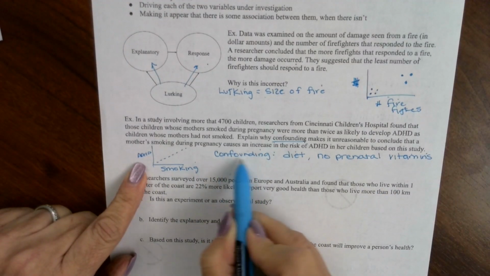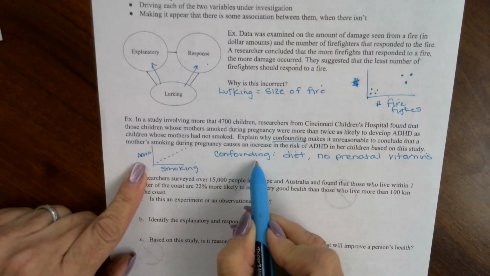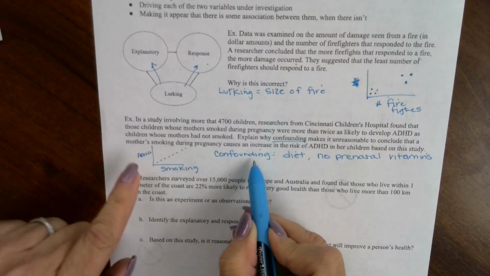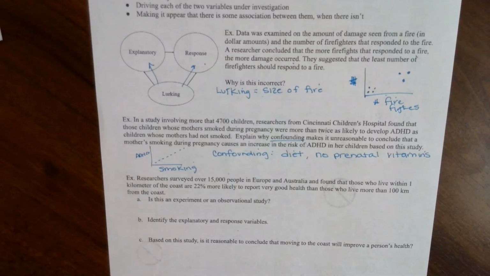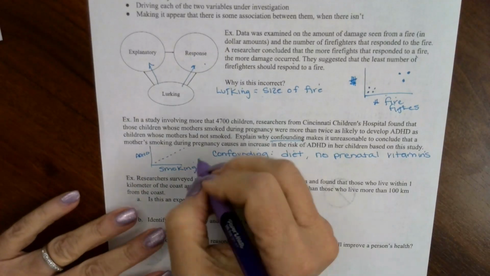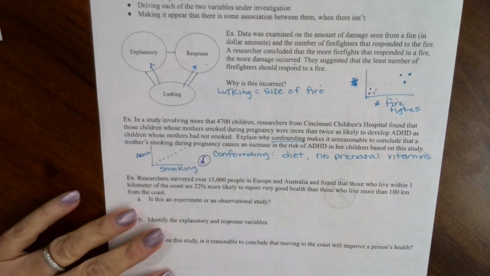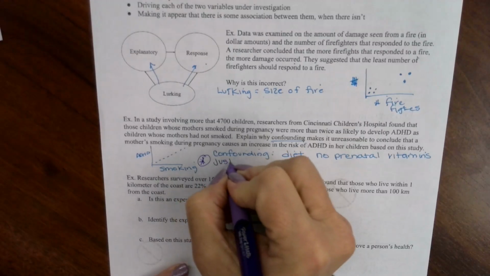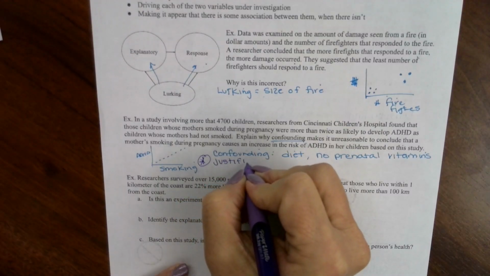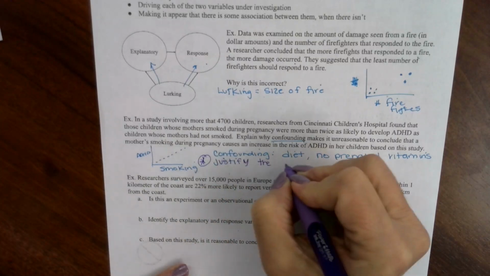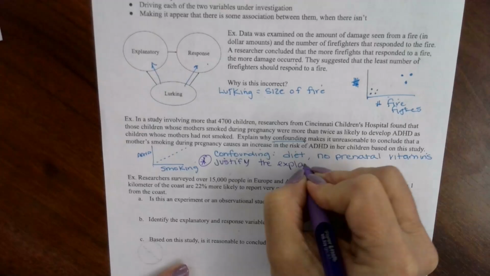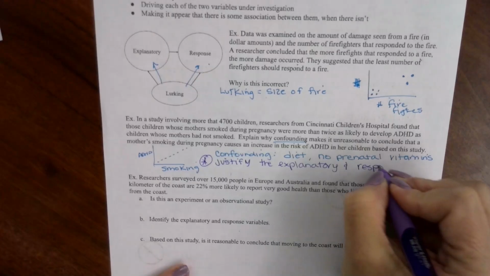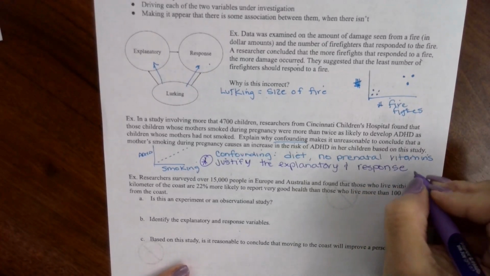So we've got other things happening within our experiment, so we can't say smoking is causing the ADHD. Now, this is really important. So when we're talking about this, you have to justify the explanatory and the response variable when you're dealing with confounding.